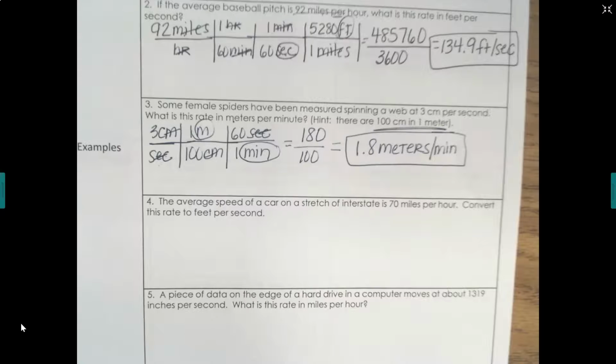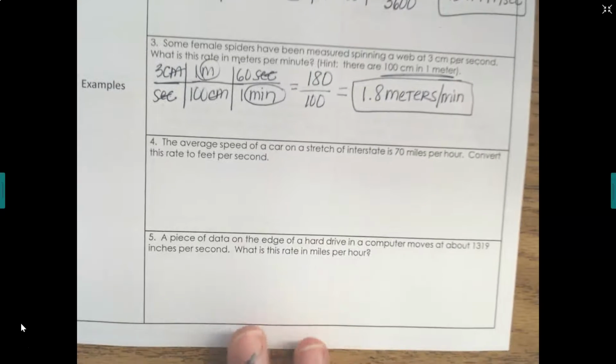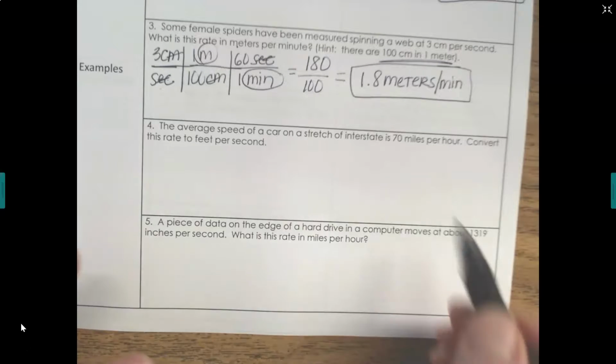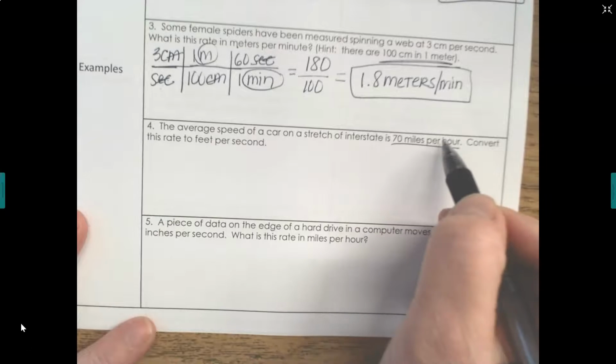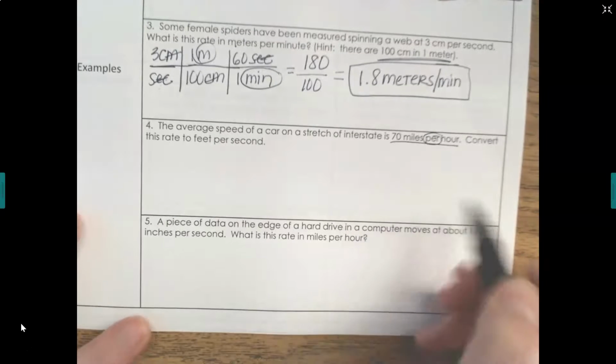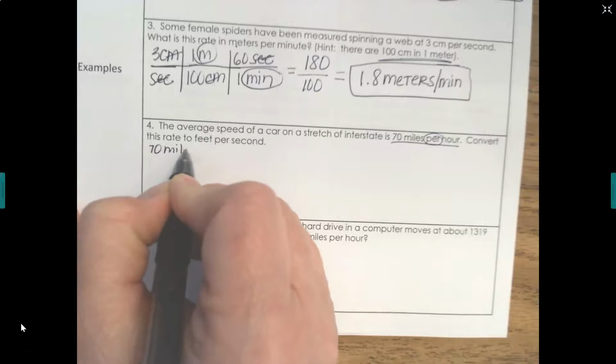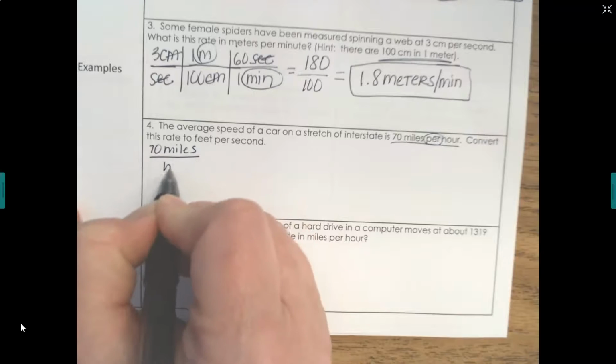All right, let's try it again and see how we're doing. The average speed of a car on a stretch of interstate is 70 miles per hour. Convert this rate to feet per second. So we have 70 miles per hour. There's your per, that's where your division happens. So 70 miles per hour.